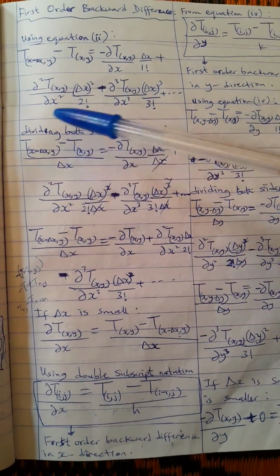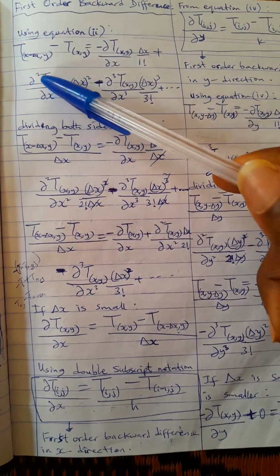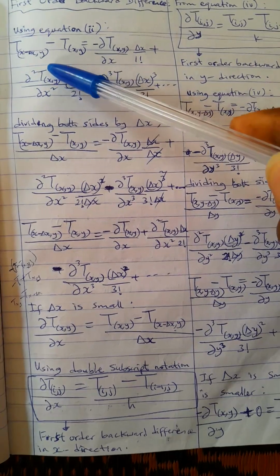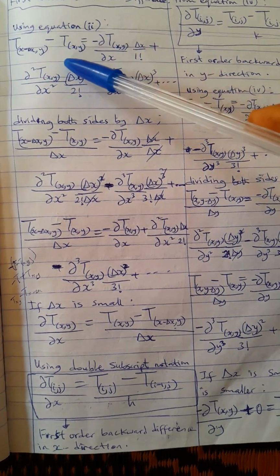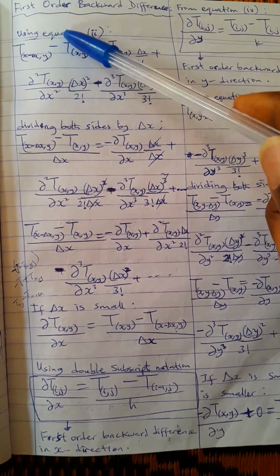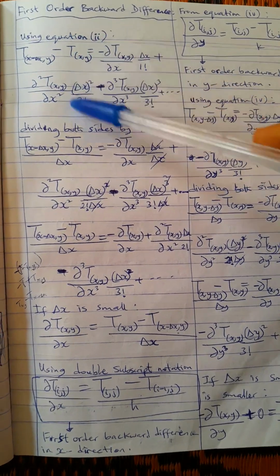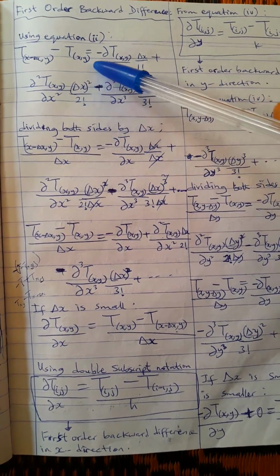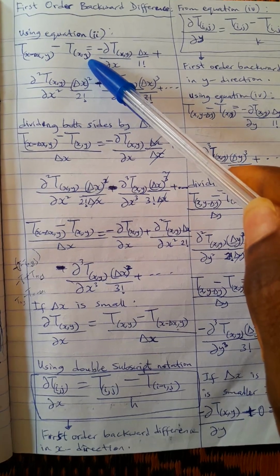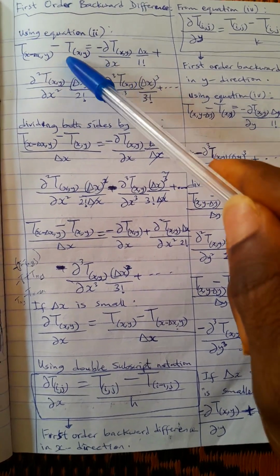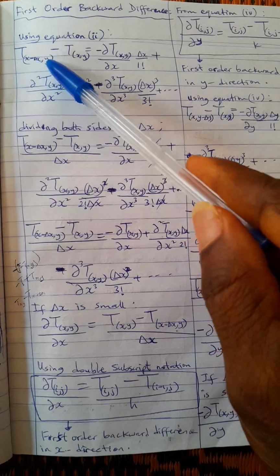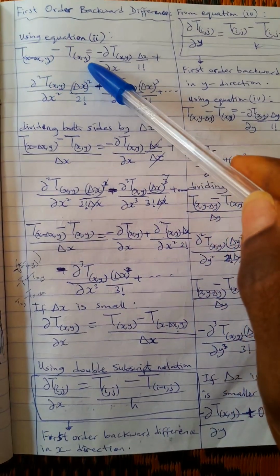So now the equation is what? The equation for the negative x decrement, and that's your equation 2. So we use this one to get first order backward difference along the x axis, x direction. So now this is the formula, like the way we did for the first order forward difference, so that we bring out this t subscript s comma y. That's why you are seeing it as minus t subscript s comma y here.